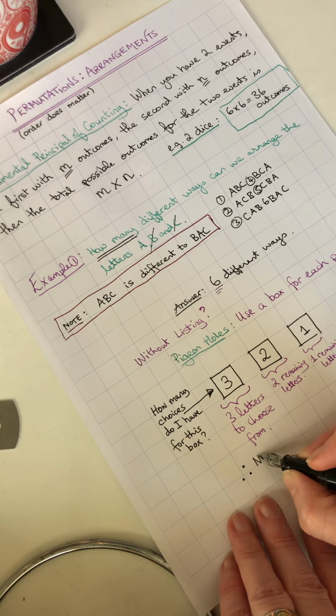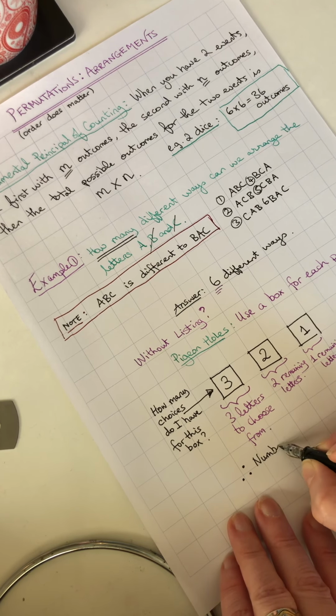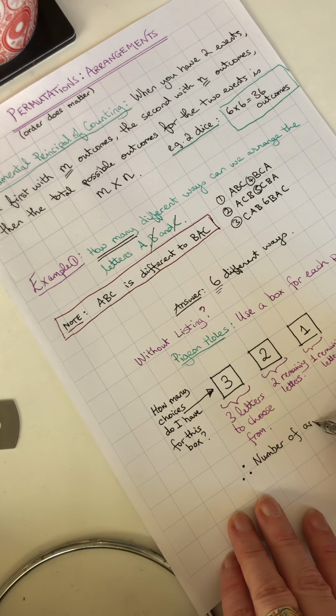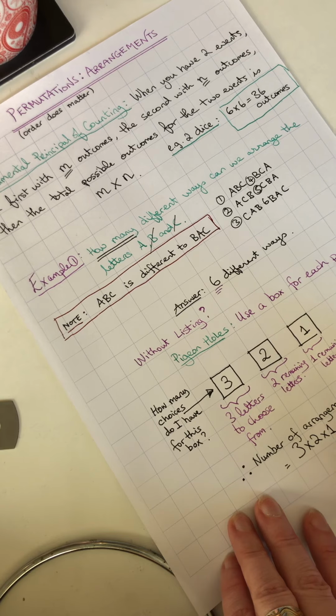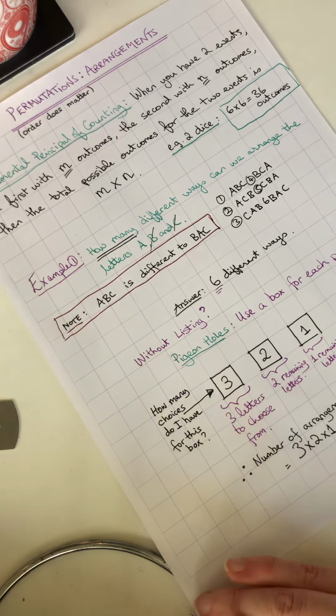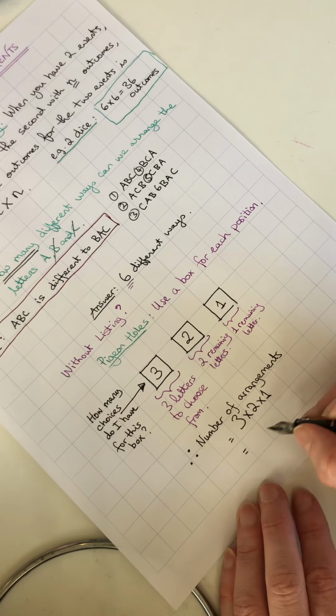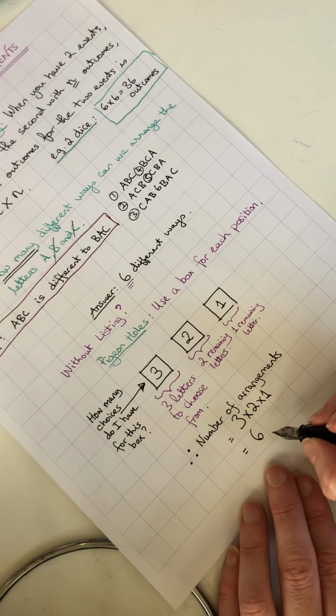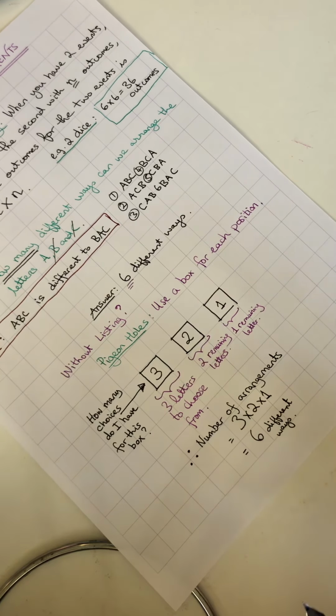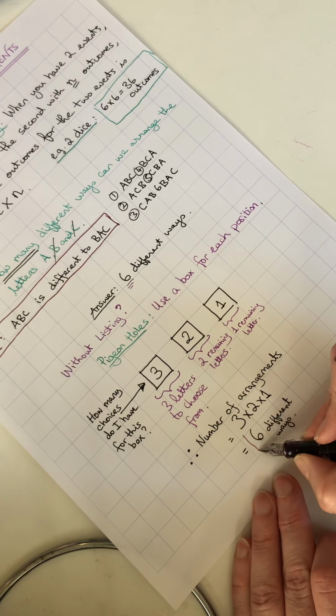the number of permutations, or the number of ways of arrangements, is going to be 3 by 2 by 1, which is 6 different ways. So we get the same answer without having to list them out. That's my answer, 6 different ways.